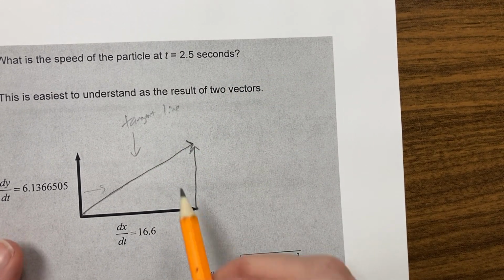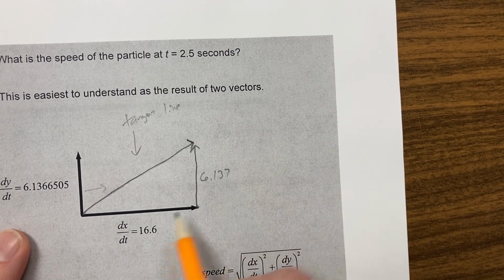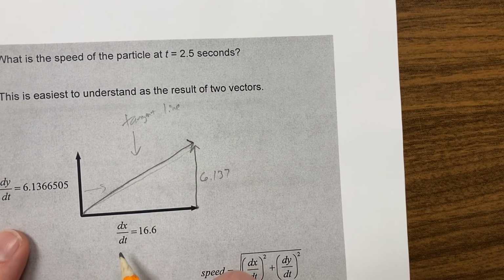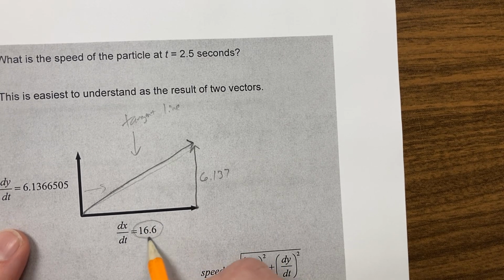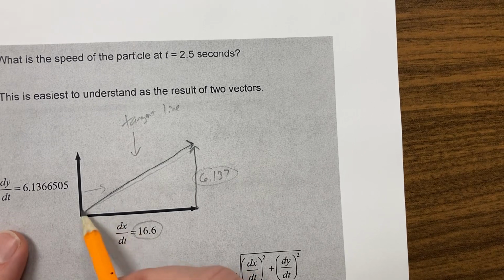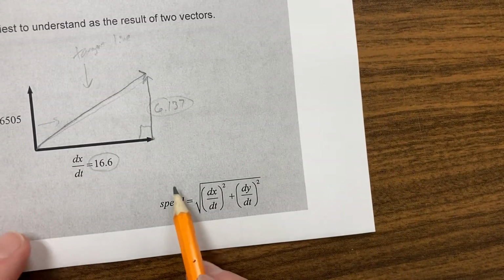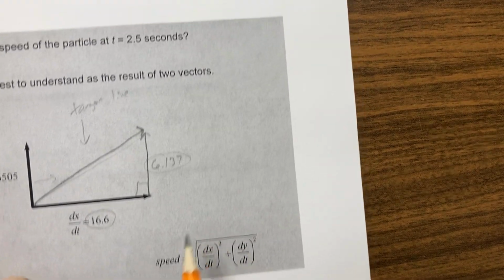And more importantly is this: if we take the magnitude, the length of this tangent line, that will give us the speed that we're traveling, because we're traveling 16.6 to the right, 6.137 up. We're going to go ahead and find that, and that's easy enough. It's just a little Pythagorean theorem. Our speed will be the square root of dx/dt squared plus dy/dt squared.